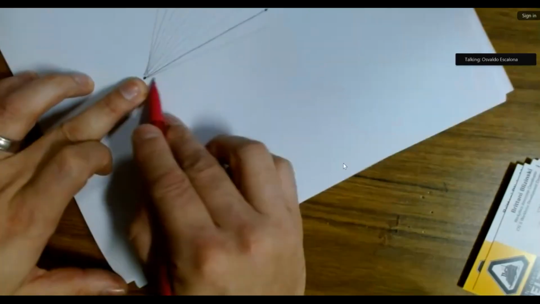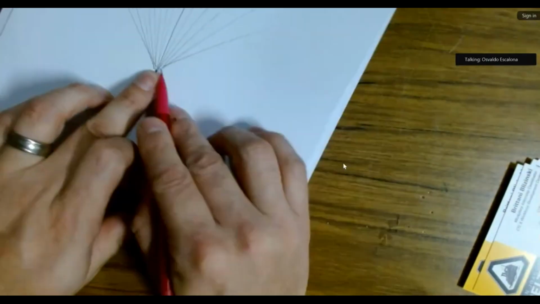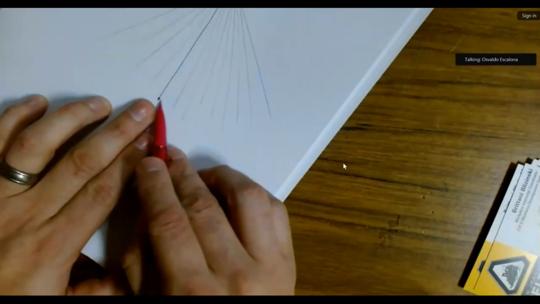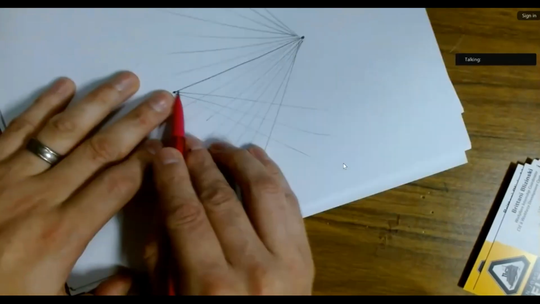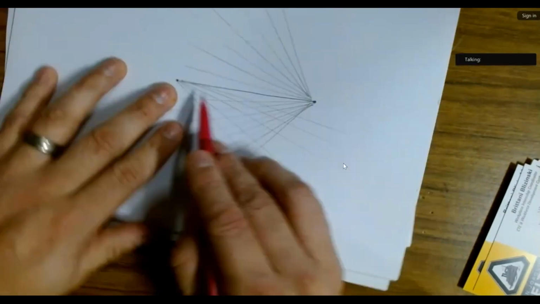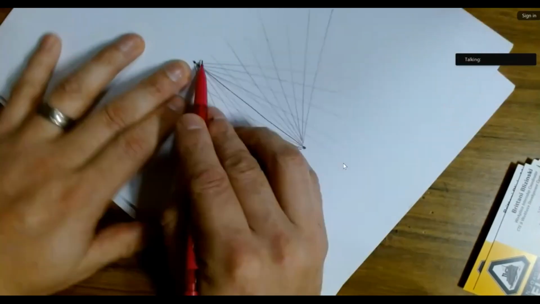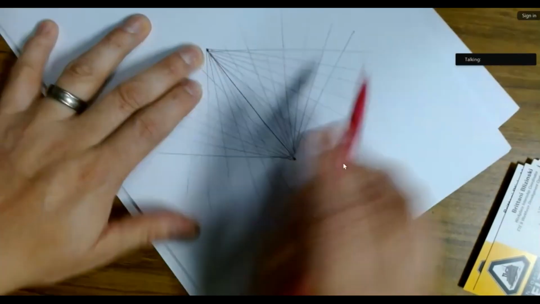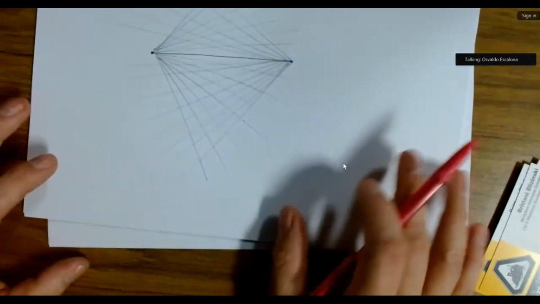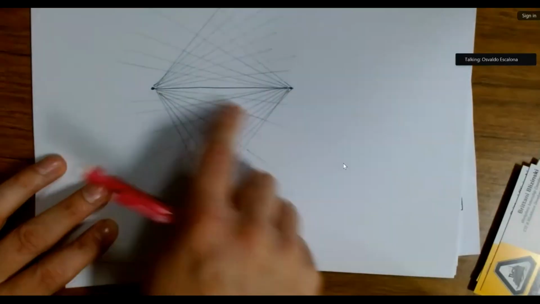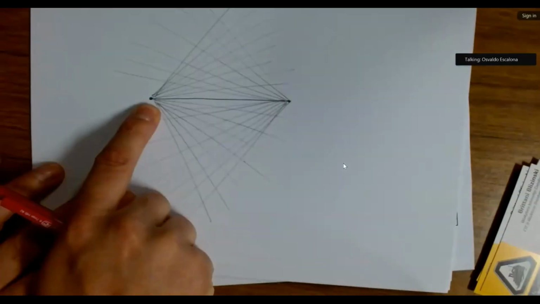You do the same thing on the opposite side, and then the same from the other side. Let's go back to the beginning. Again, all I did is create 2 points, create a horizon line, and start making a bunch of lines from my vanishing points. You see it? All right.